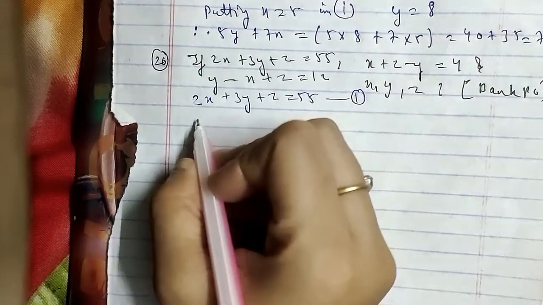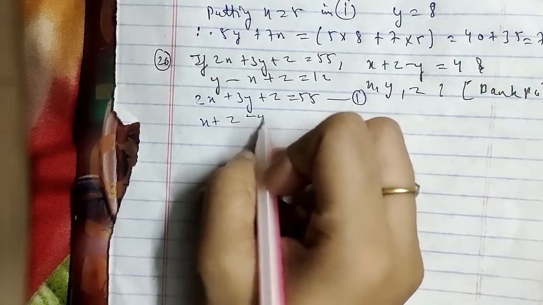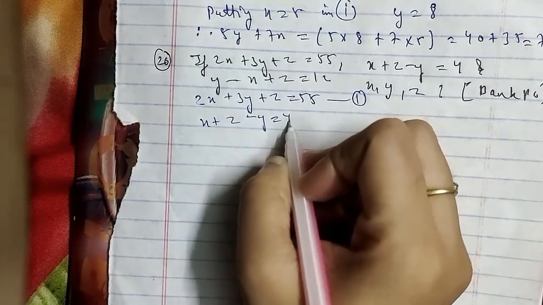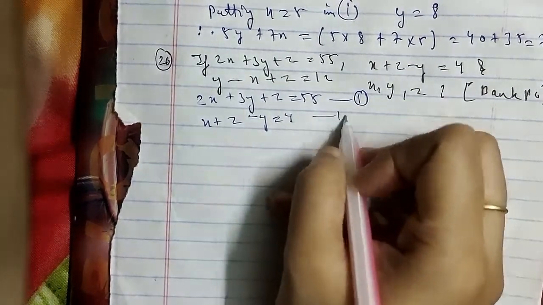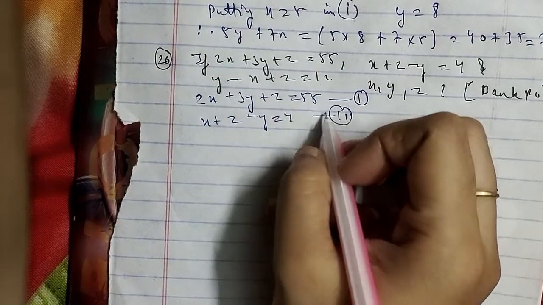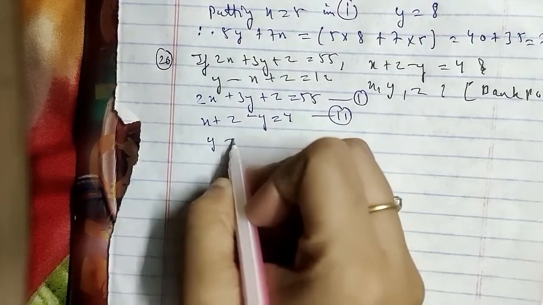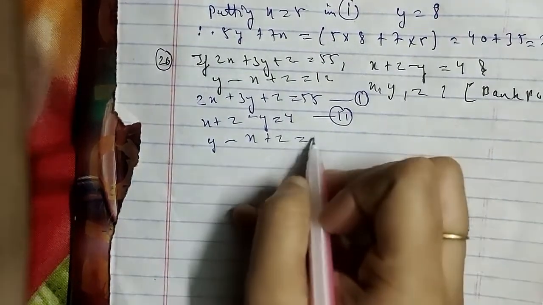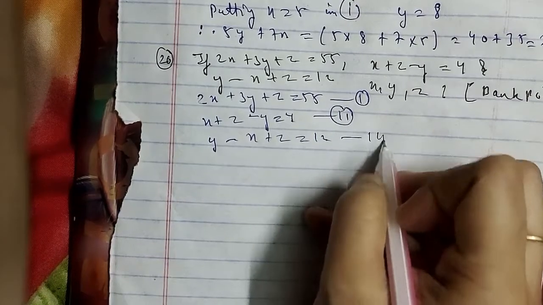The second equation will take as x plus z minus 4 equals 4, and that minus y equals 4. This is the second equation we have. The third we have is y minus x plus z equals 12. This will be the third equation.